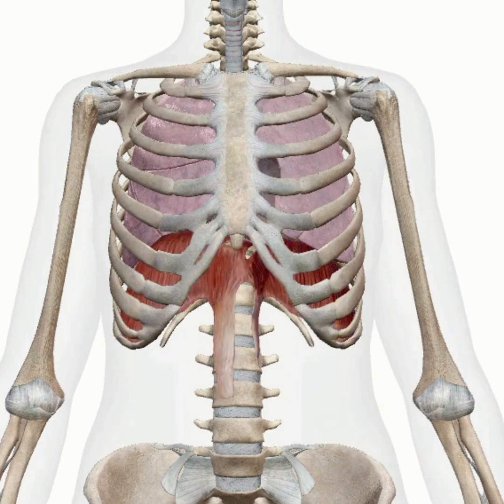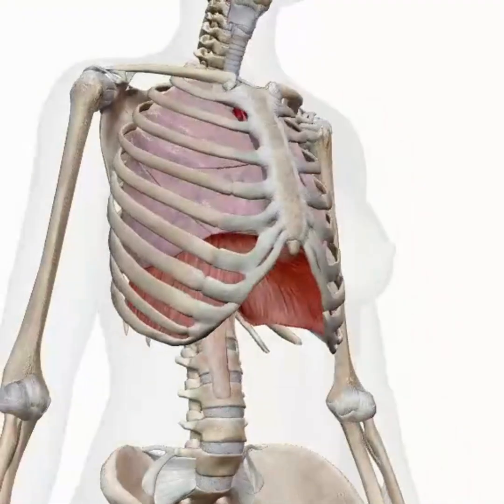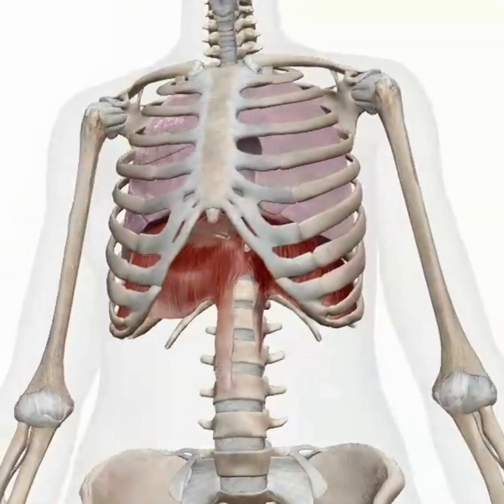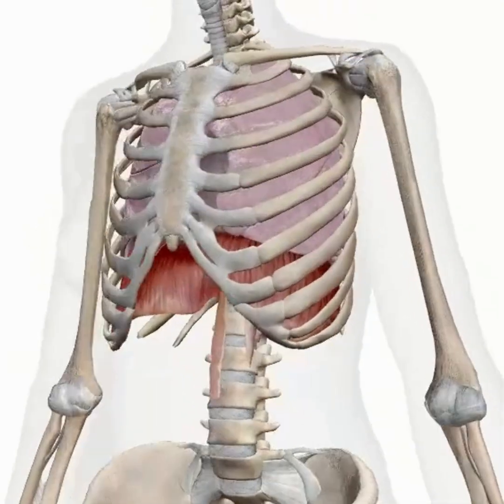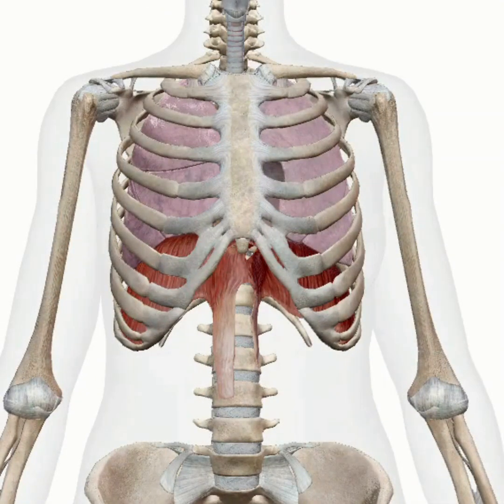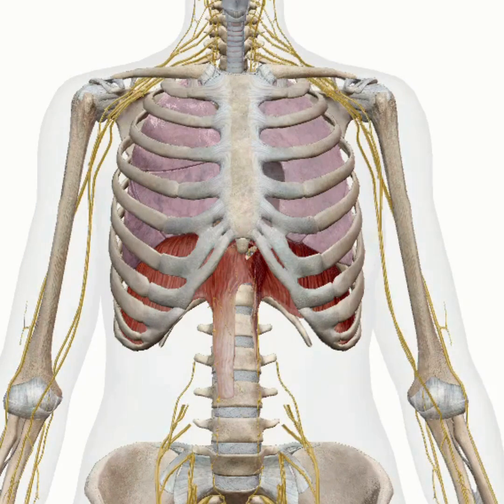It is a thin, dome-like structure that helps to increase the vertical dimensions of the thorax when inspiration occurs. Innervated by the phrenic nerve and cervical spinal nerves C3 to C5, its job is to contract and pull the central tendon inferiorly, causing the lungs to follow due to intrapleural linkage and negative pressure created in the interpleural space.